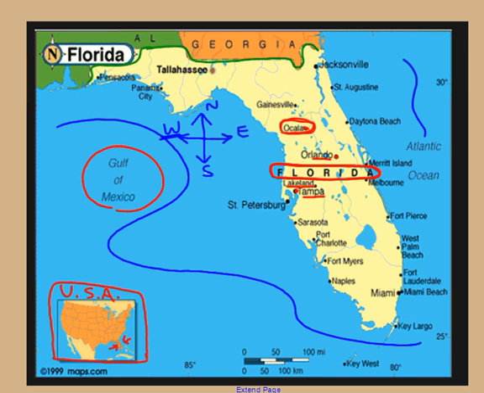Now let's look to the east. And to the east, it's hard with all these words to see it, but there's an ocean labeled here. It's called the Atlantic Ocean. That's where Daytona Beach is. A lot of you like to go there. And a lot of the other beaches in Florida.